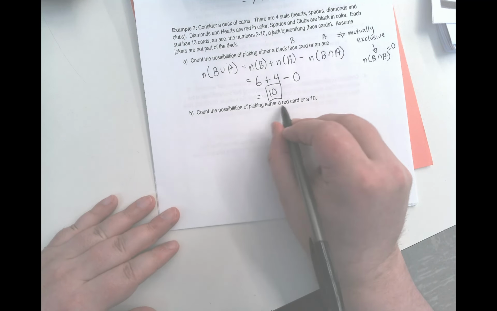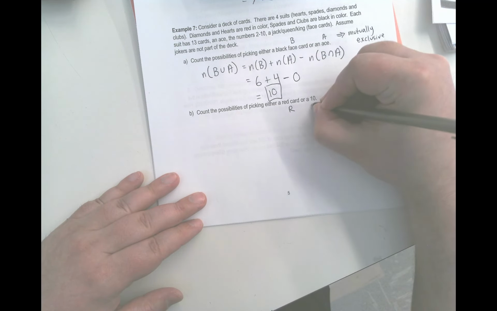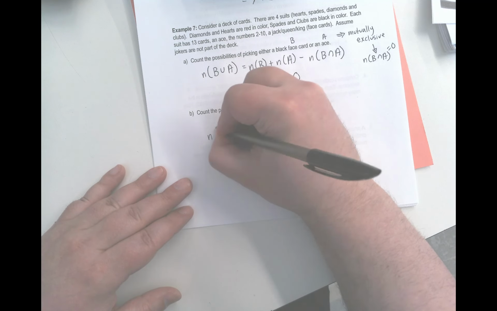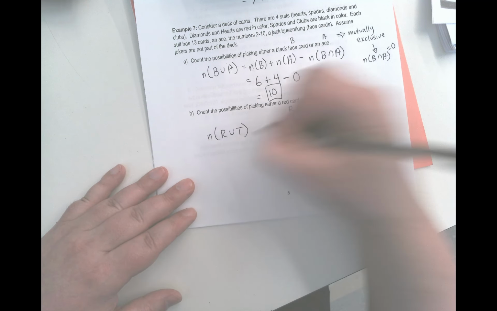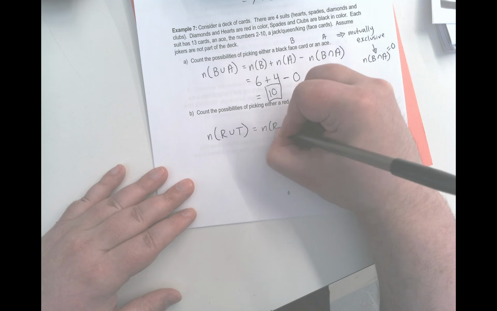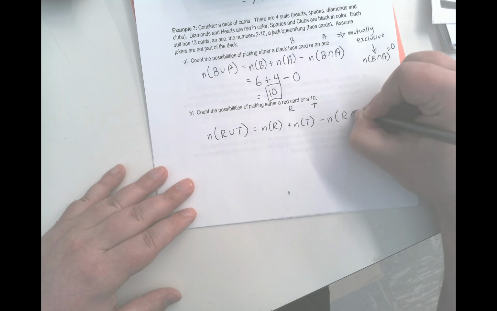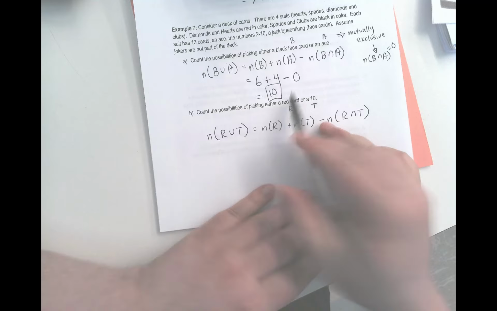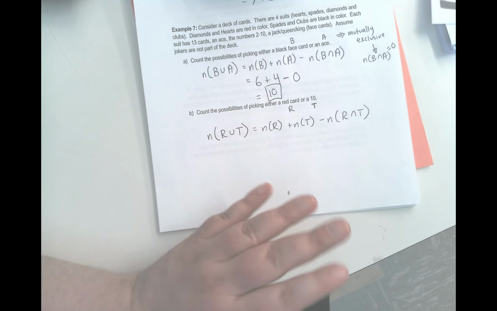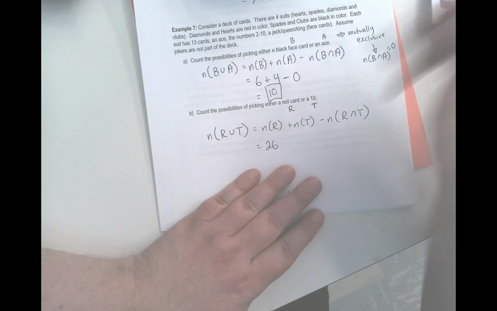But in part B, there is going to be an overlap. So we're looking at either a red card or a 10. So I'm going to use R for red card, and I'm going to use T for 10. So the number of ways that we can pick a red card or a 10 is just the number of red cards plus the number of 10s minus the number of red cards that are also 10s. Okay? So red cards, there are 50-50 red versus black cards in a deck. So there are 52 cards altogether, 26 of them are red.